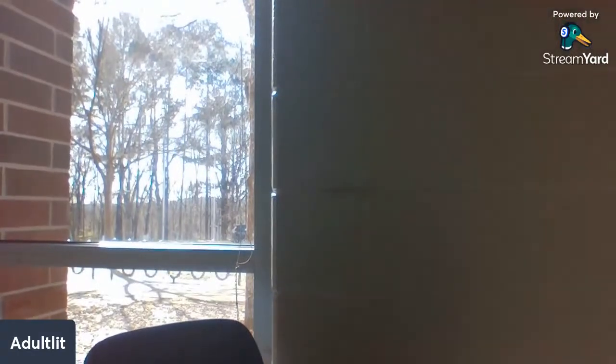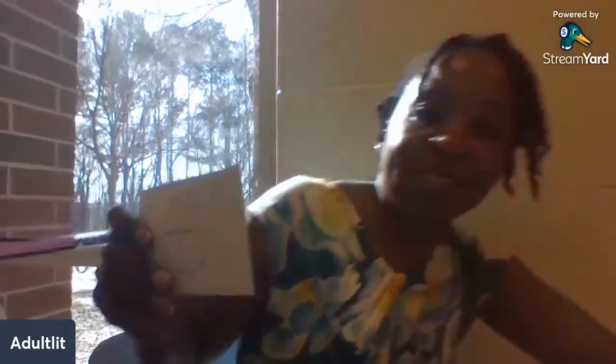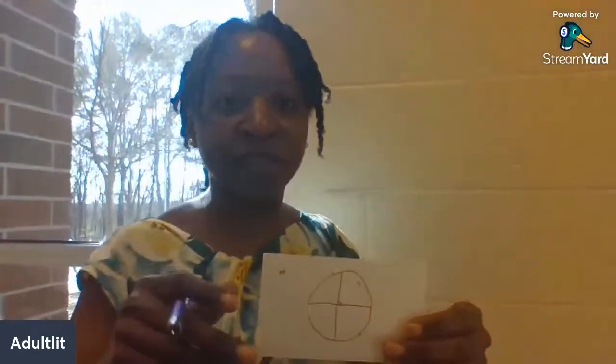Hold on a second. I'm in a room here at work that has a sensor, and if I am not moving around in the room, then the lights will automatically go off.